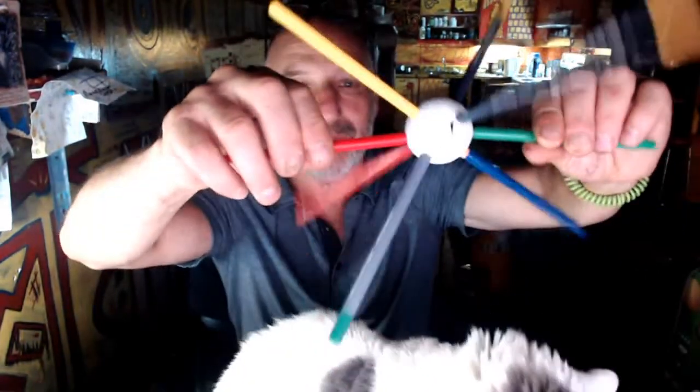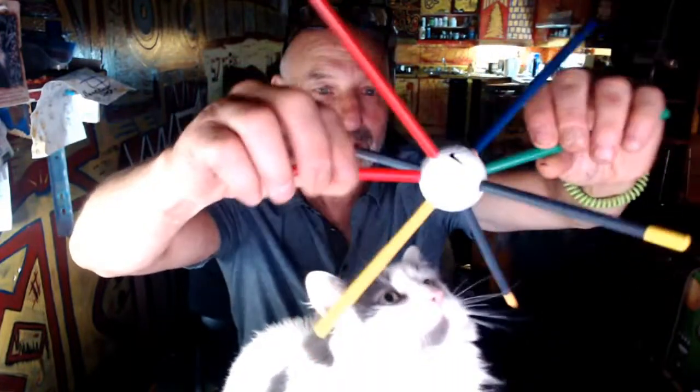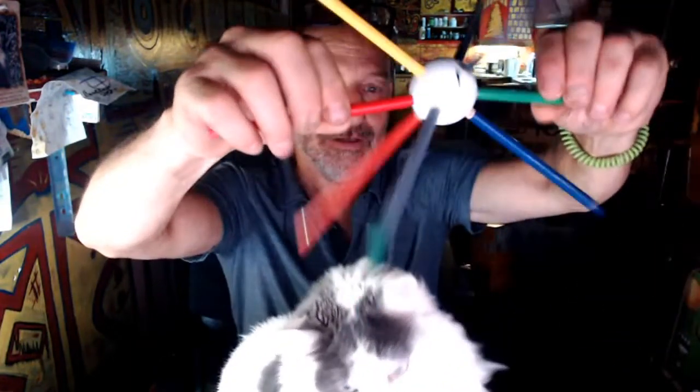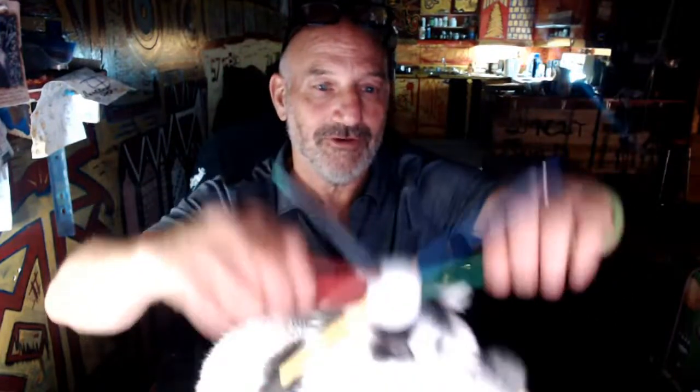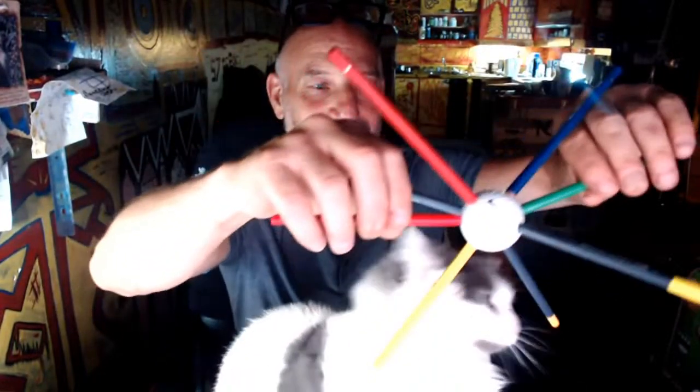Maybe the cat is supposed to be turning this, eh? What are you doing? Maybe it should be a hat for the cat. Maybe it should be your hat. Maybe it's your hat. Is it your hat?